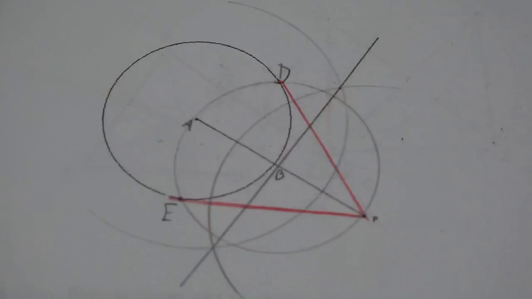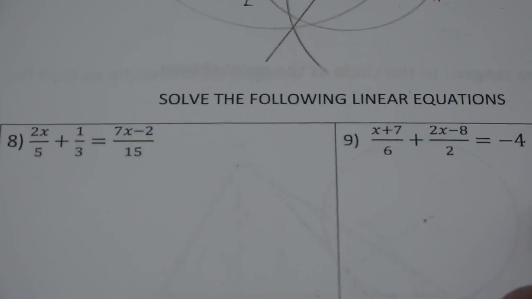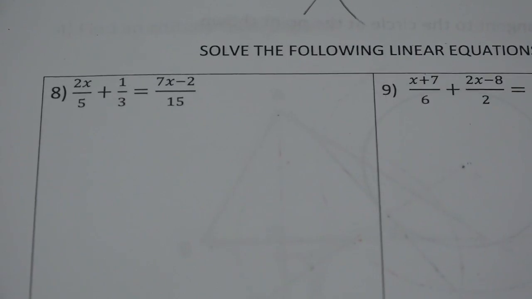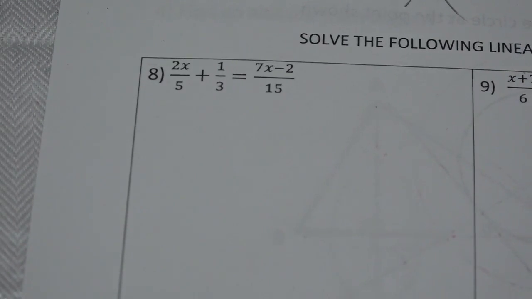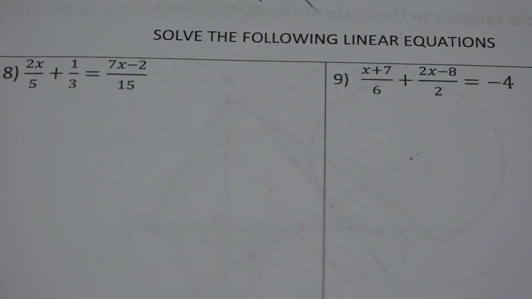Okay then. So now you gotta solve these equations. I'm not gonna solve them for you. You have them on the previous lesson, so good luck.